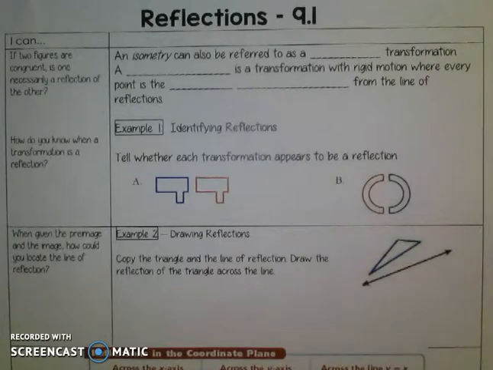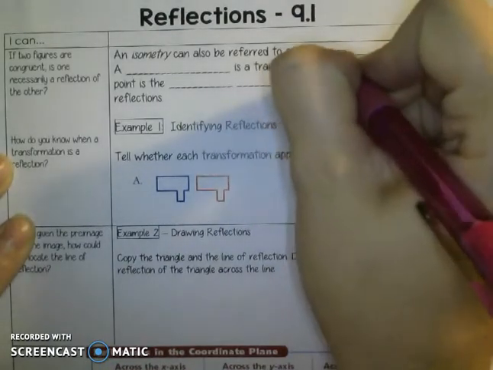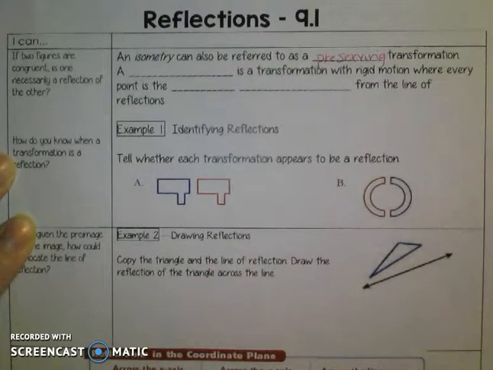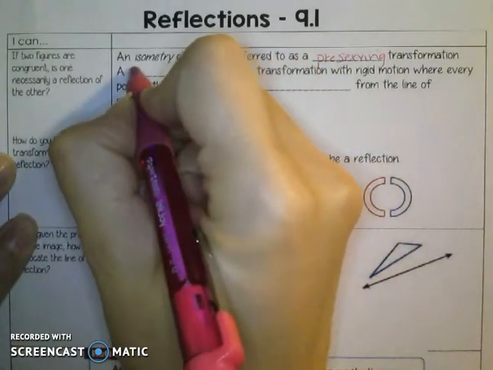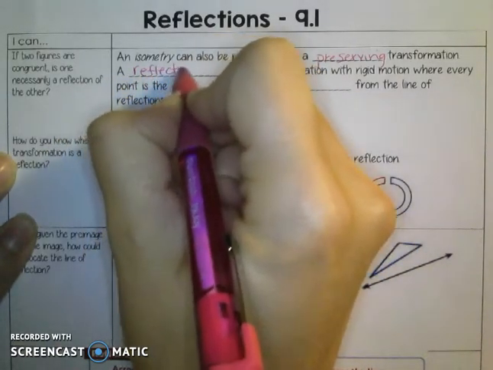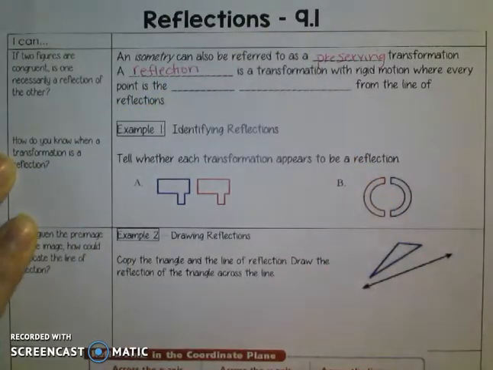This is lesson 9.1, reflections. So reflections are the first type of isometry, and that can also be referred to as a preserving transformation. So it's preserving a reflection, and we're going to talk about 3 of them.